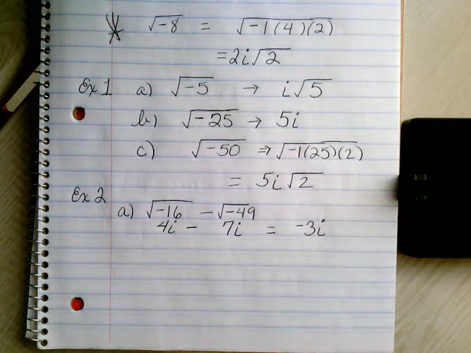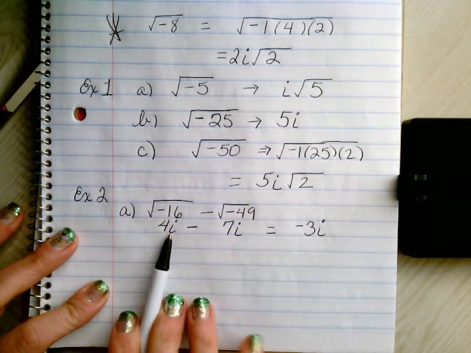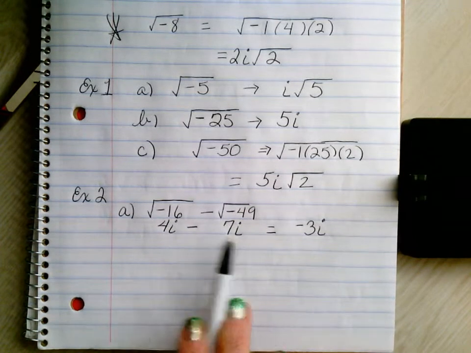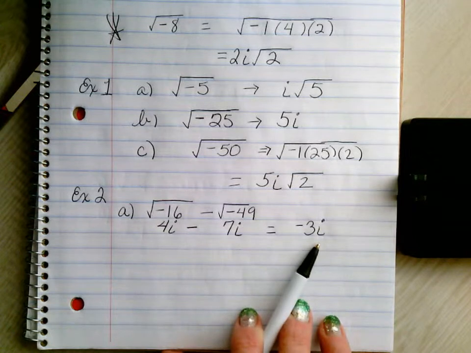Which in the real world is what? Negative 3 times the square root of negative 1? It's not something you can simplify any further than that, okay? Square root of 16 is 4. Square root of negative 1 is I. Square root of 49 is 7. Square root of negative 1 is I. Subtract 4 by 7, you get a negative 3. And there's your answer.